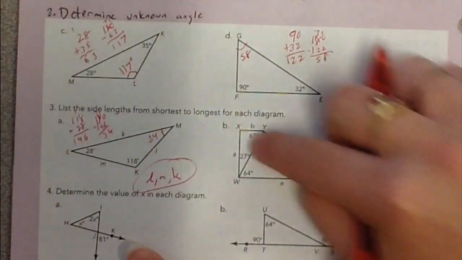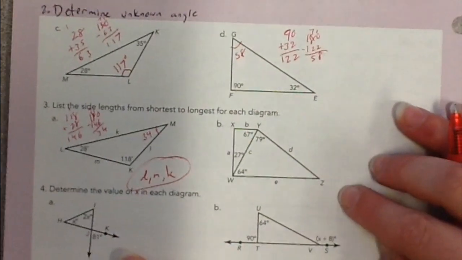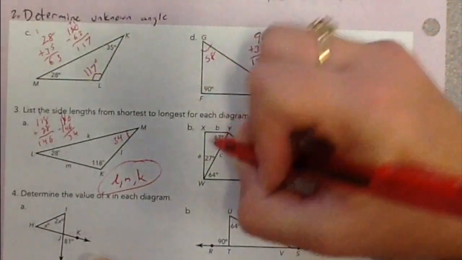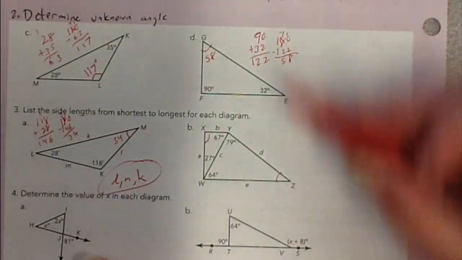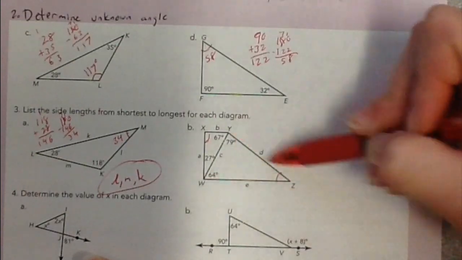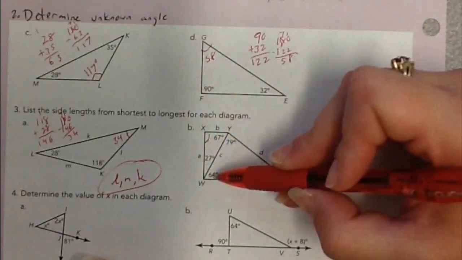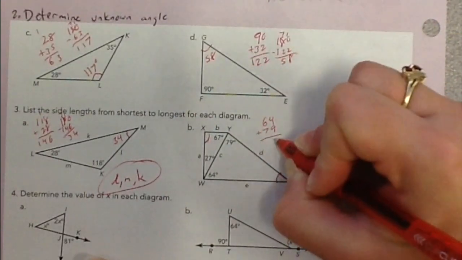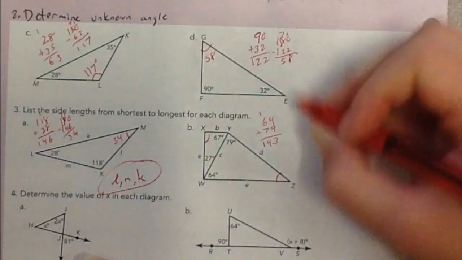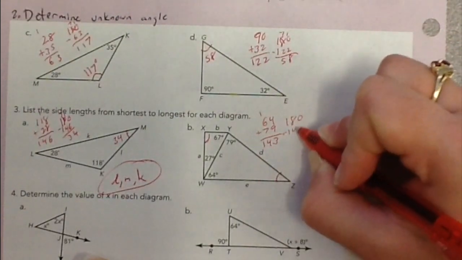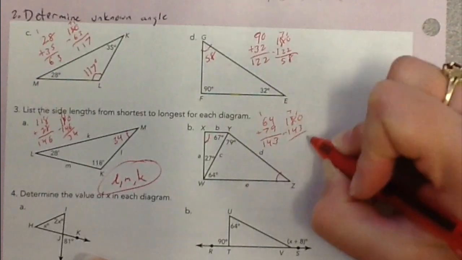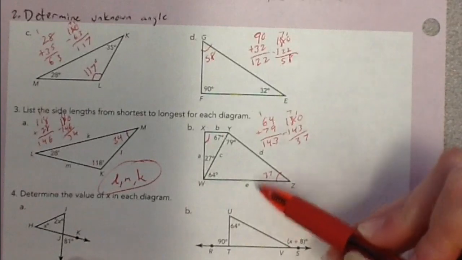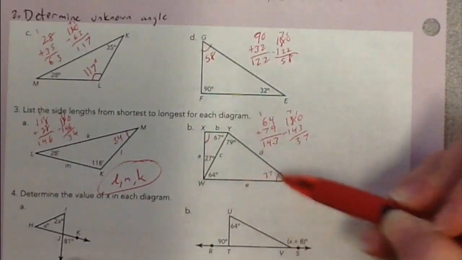We'll do that same thing over here. We just have a lot more angles to work with. So we have a couple missing angles. We have this one here, and we have this one here. So for this one, we're looking at this triangle right here, kind of ignoring this over here. So we need to add up 64 and 79. Subtract that from 180. So this is 37.